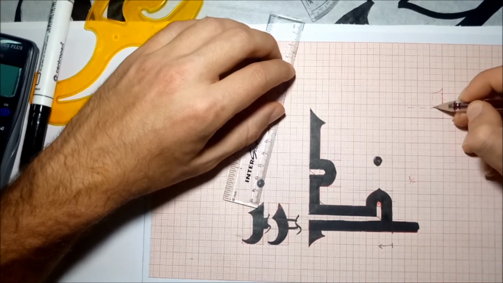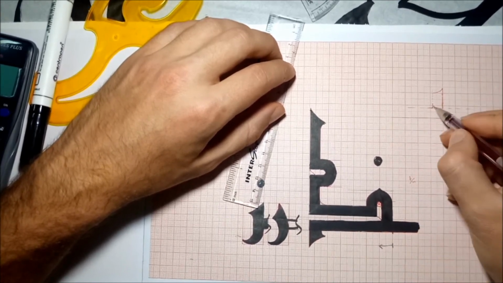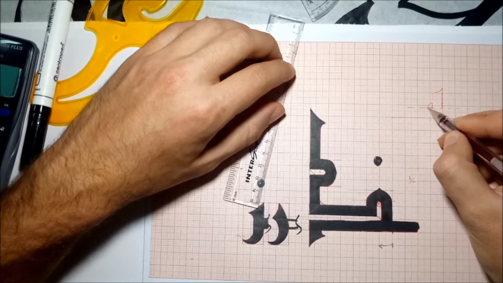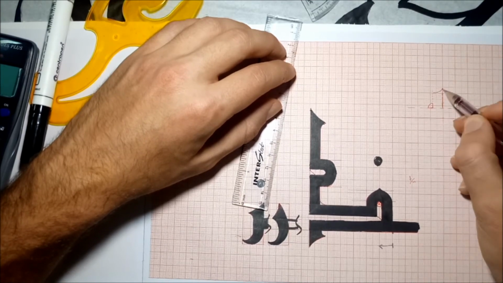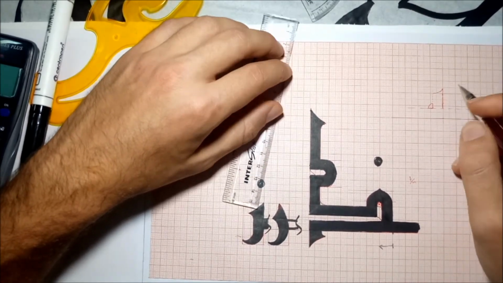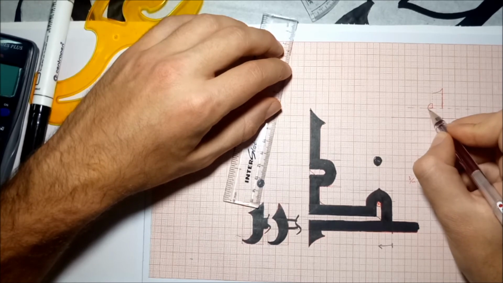Now here we've got the inner part of the Waw, which is 4x4, and then you close it with a quarter of a circle. We can see the letter began to take shape.